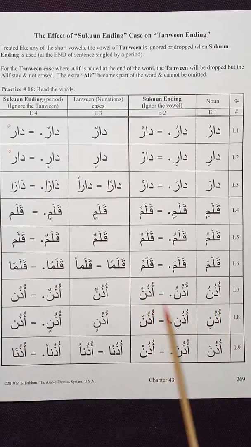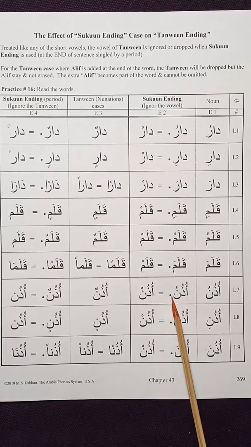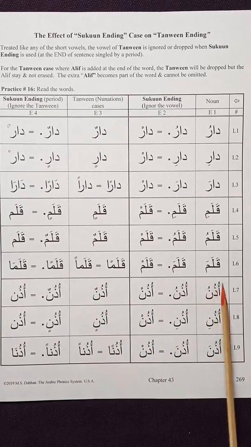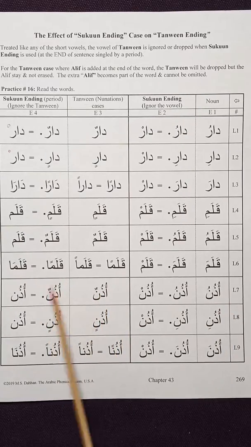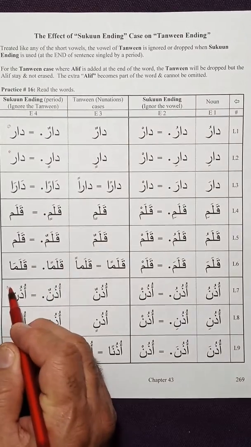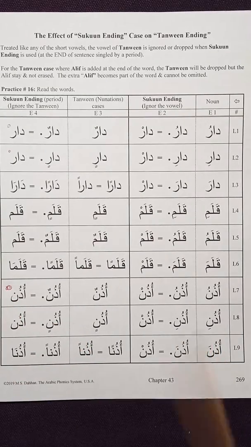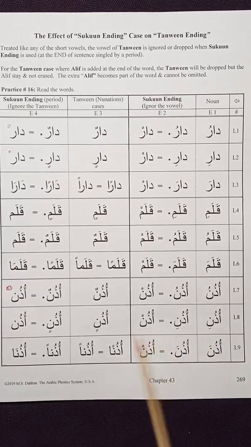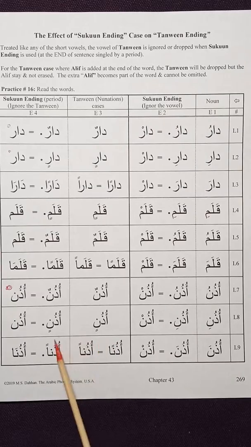Udhunu, udhun. This is the sukun ending case. We pronounce it like this, udhun. Udhunun, this is udhunu, this is udhunun, same thing. We ignore the vowel totally. We have the period here, the vowel is gone, udhun, like with sukun. Uduni, udun. You ignore the vowel. When you have the period there, that's how you pronounce it. Udunin, and the same, you ignore the vowel because of this. Udun.